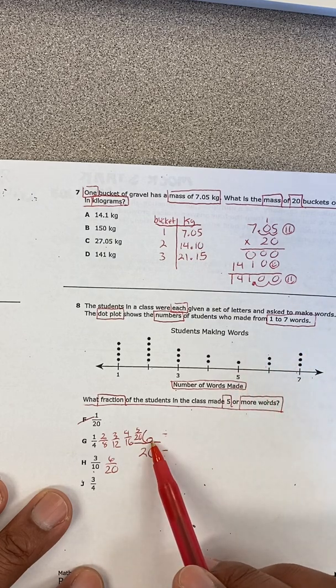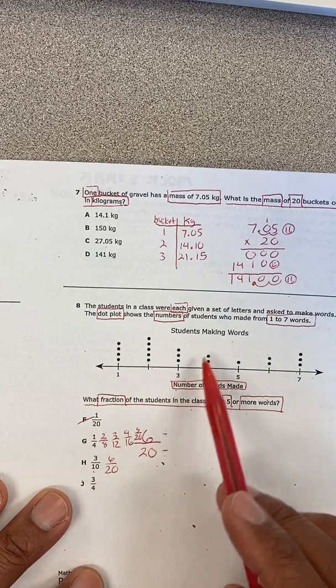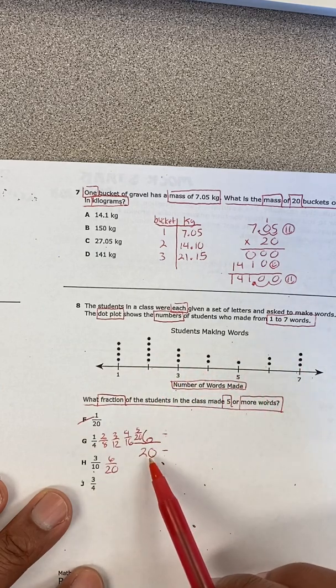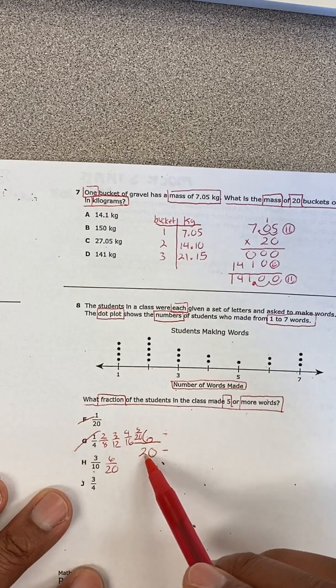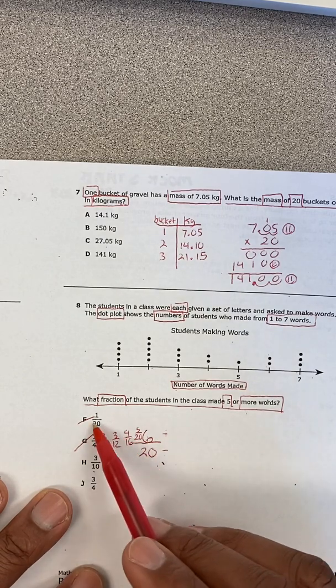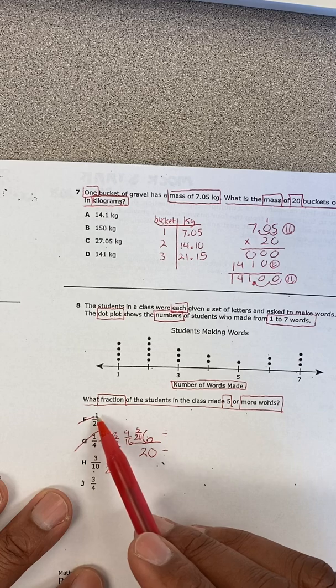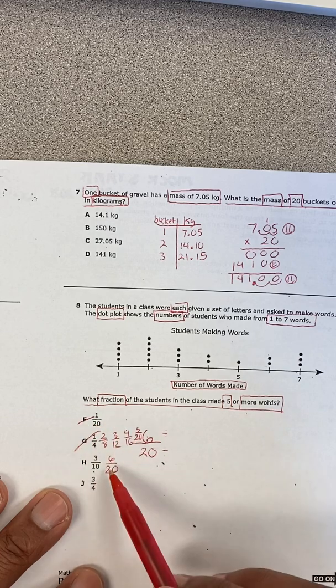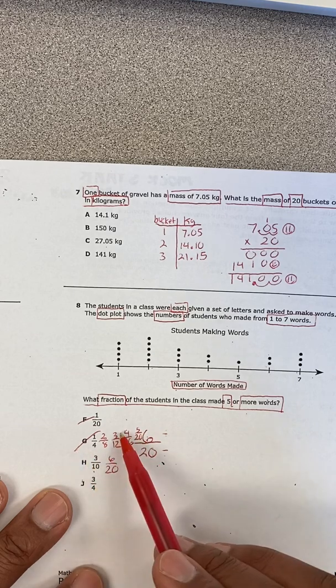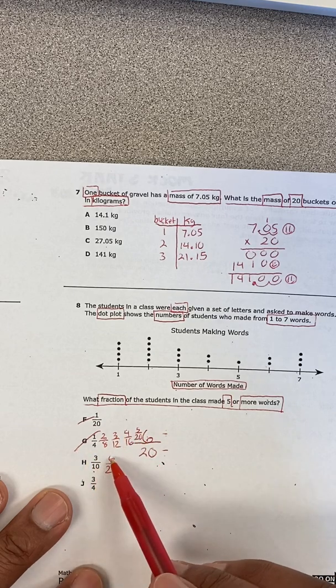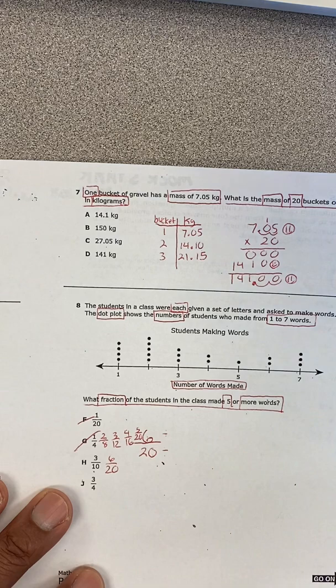So my numerator is 6. I have a total of 20 students, so my denominator is 20. So if you'll notice, 6 over 20 is not an answer choice. So I do my fraction trains. This one already has 1 over 20, so cross that one out. 1 over 4, I do my fraction train, that's 5 over 20, so I'll cross that one out. And 3 over 10 becomes 6 over 20, so that would be my correct answer.